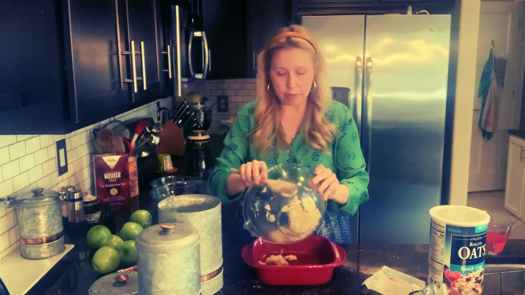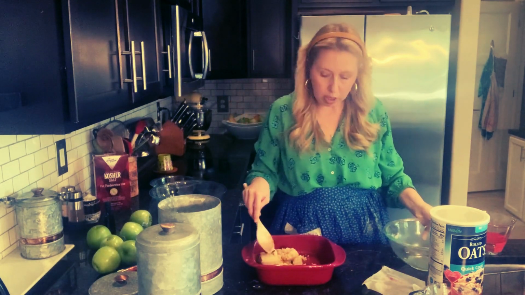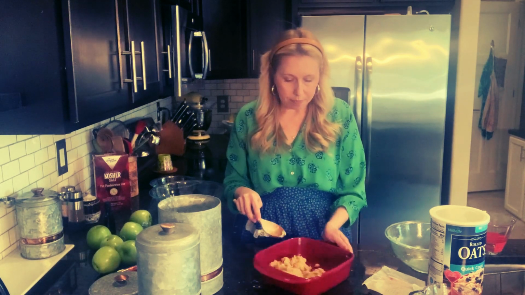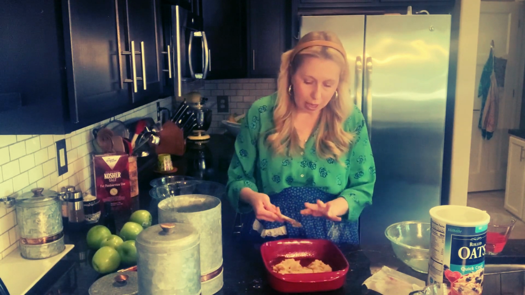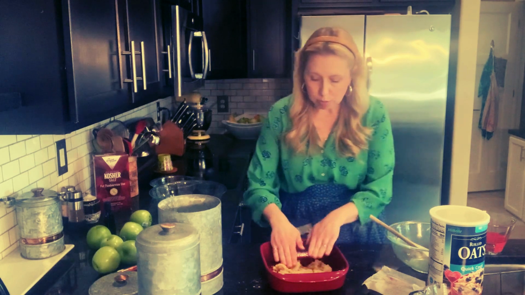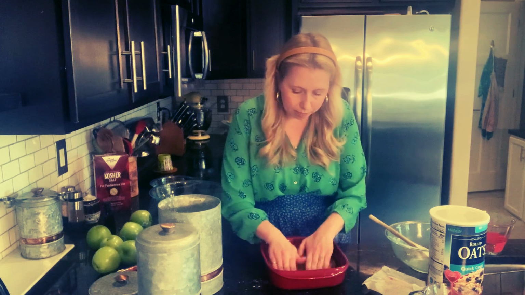So we're going to put this down, and then we're going to press it with our fingers into the pan, and I'm sorry I didn't talk about that. I just sprayed some nonstick spray at the bottom of the pan so that it'll come out clean and nice. And now I'm just going to use the back of my spoon and my fingers, and I'm going to press it into the bottom of the pan.